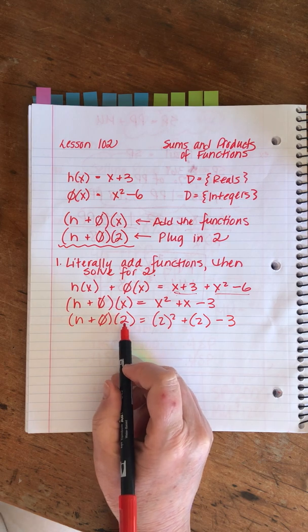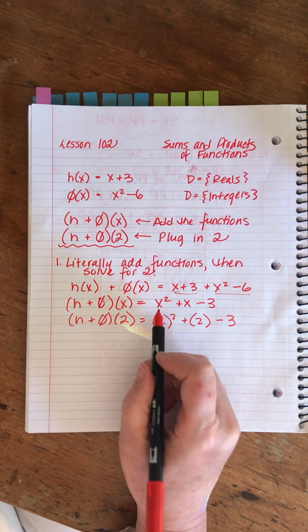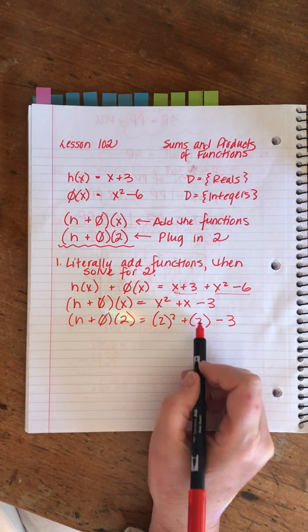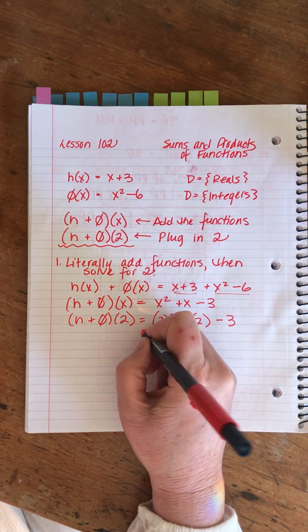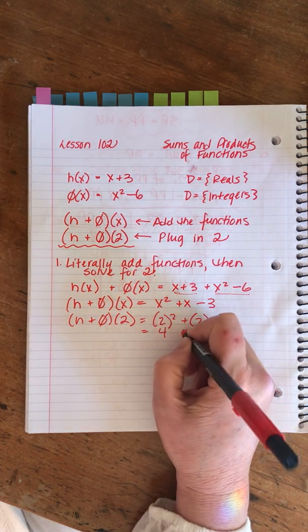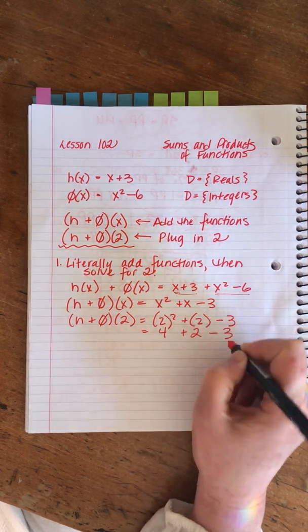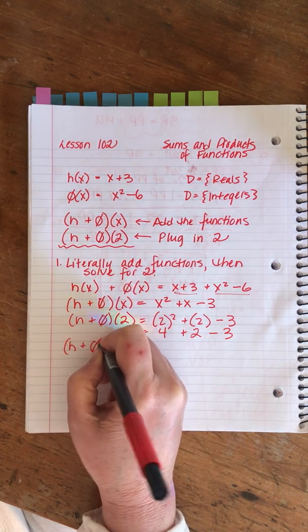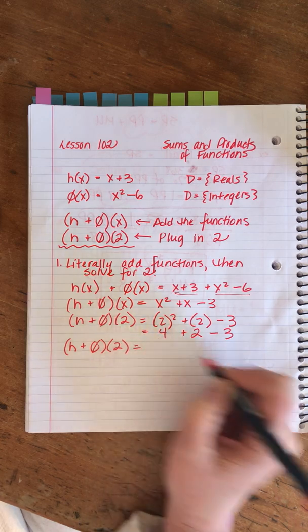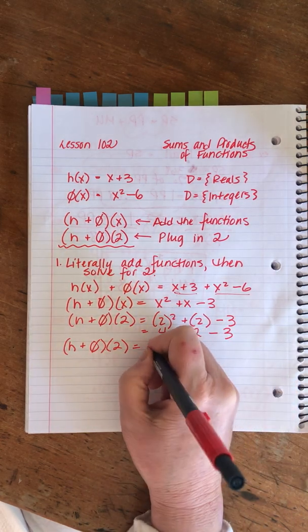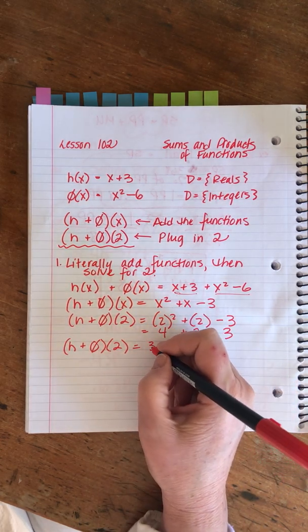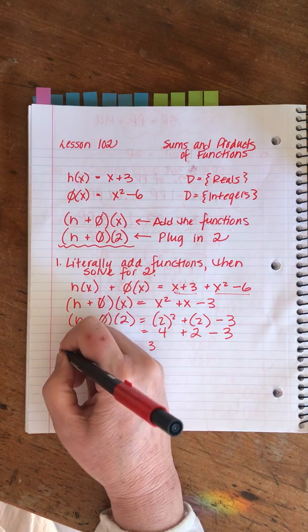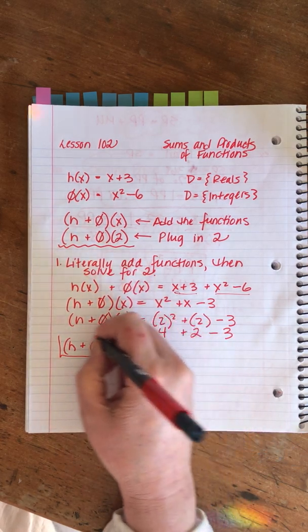Right? And literally, we just take the value that we're interested in and we just plug it in. Everywhere where there's an x, we put in that number, and that would equal, let's see, 2 squared is 4, plus 2 minus 3. So that tells us that the value of this fancy thing we created equals 6 minus 3 is positive 3. All right? Okay, so that was the first way to do it.